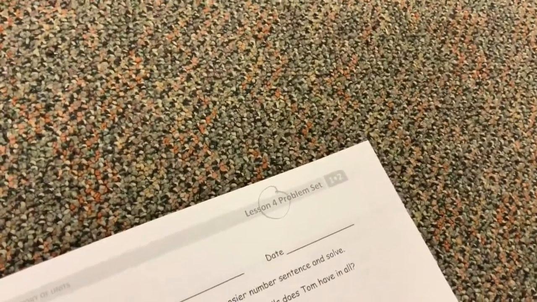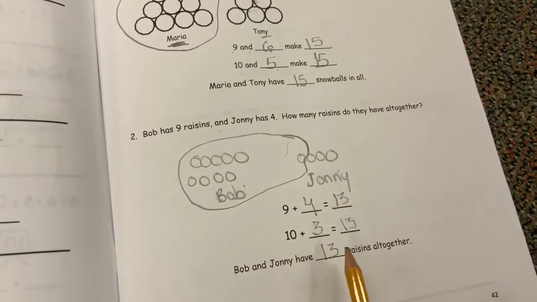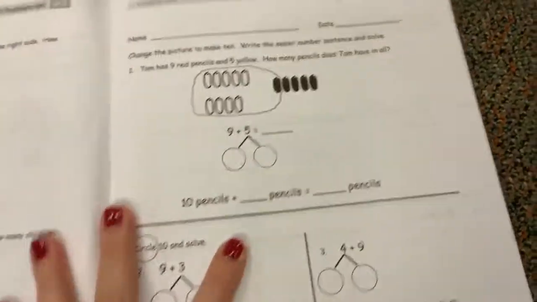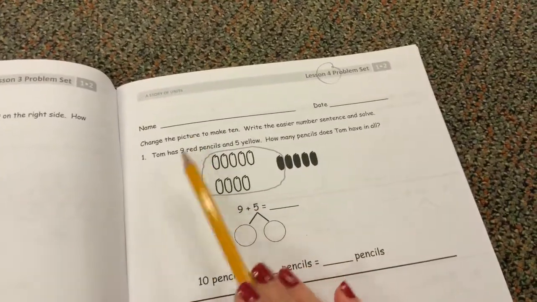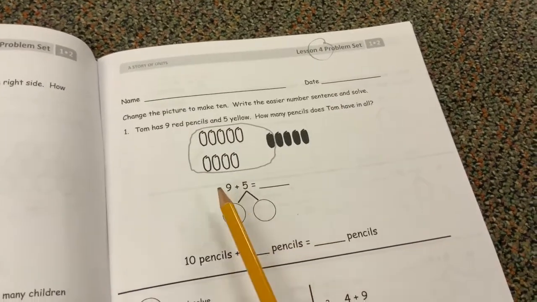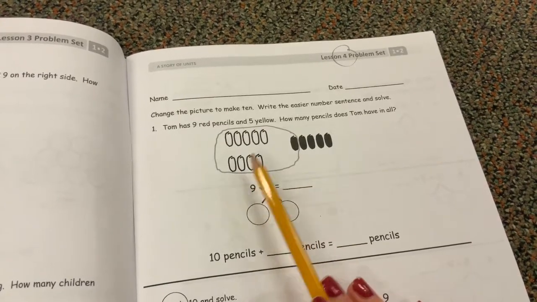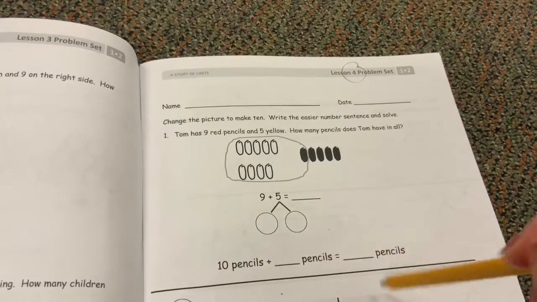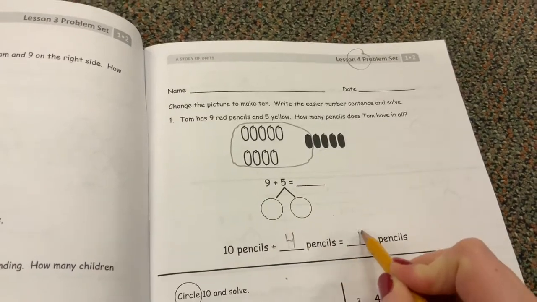So yesterday in lesson 3, we were circling 10 in our pictures to make it easier for us to solve. Well, today we're using number bonds to do that as well. So the directions say for this page, change the picture to make 10. So you can see how they did that. They were adding 9 plus 5. They borrowed 1 from 5 to make 10 over here, right? Write the easier number sentence and solve. So it would be 10 plus 4, right, equals 14.